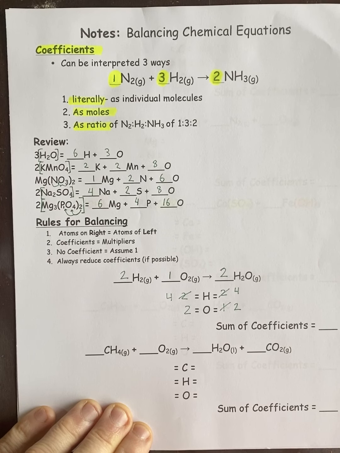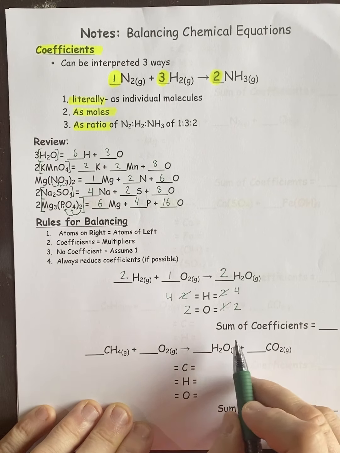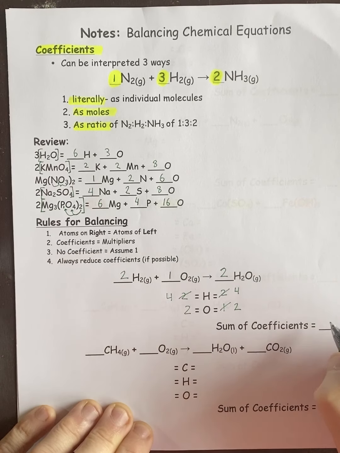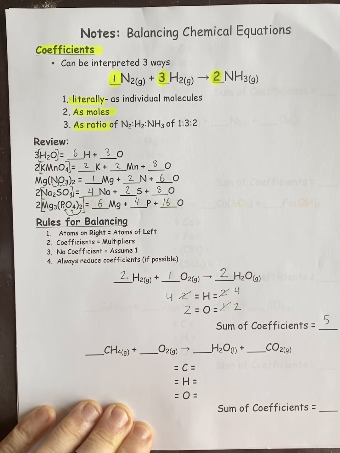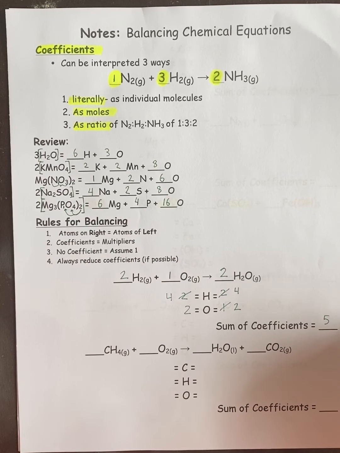And then sometimes you'll get questions where they ask for the sum of the coefficients. So the sum is just addition, so if I just add 2, 1, and 2 together, the sum of my coefficients will be 5. So that's a super simple balancing equation.